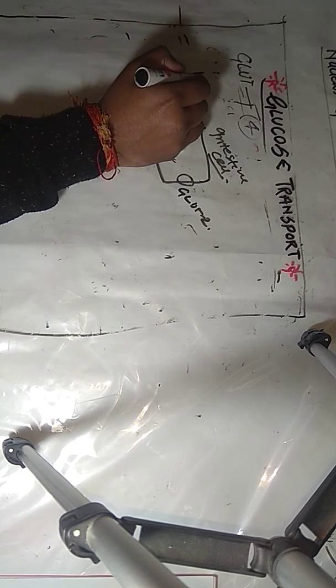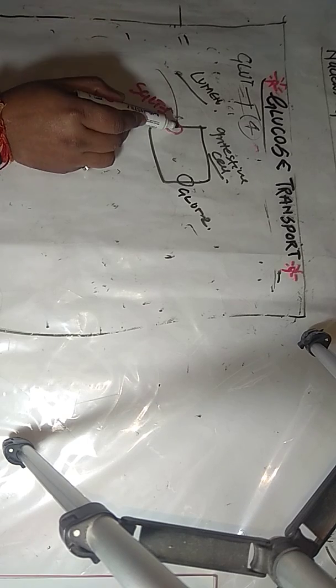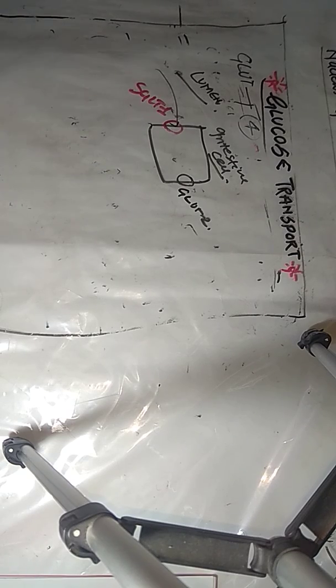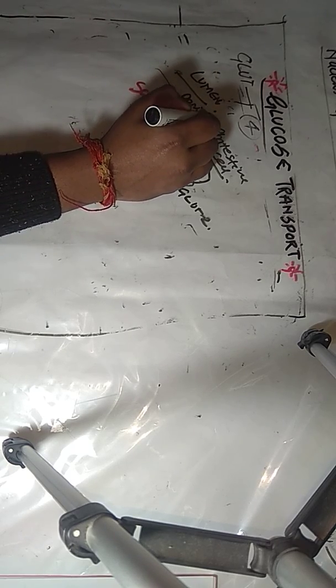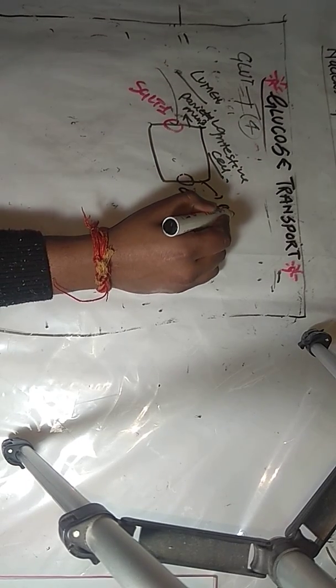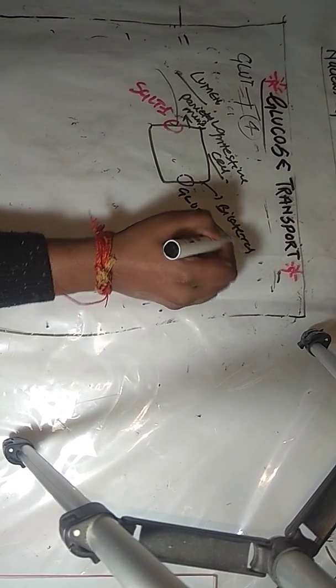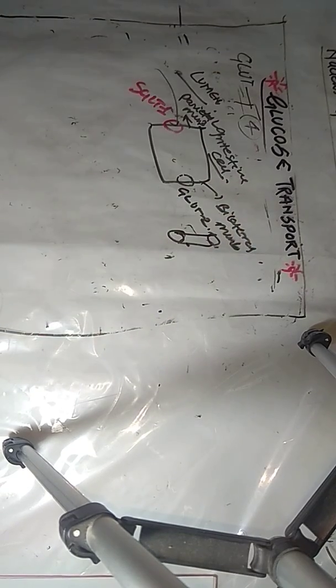This is the lumen, as glucose enters through it, this is the parietal membrane, the basolateral membrane, and the blood vessels.